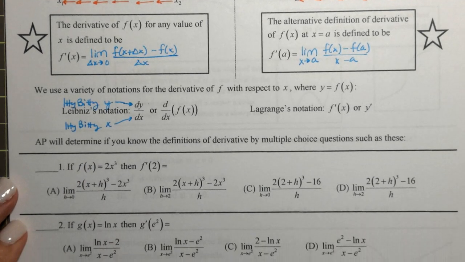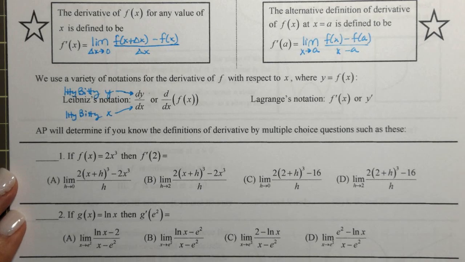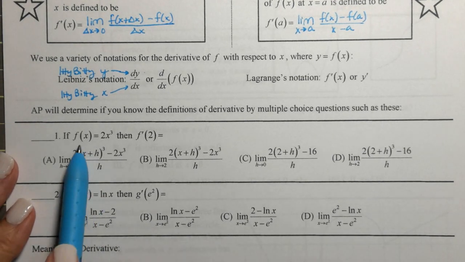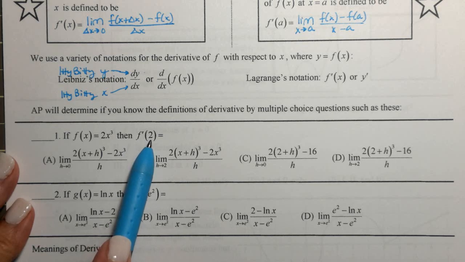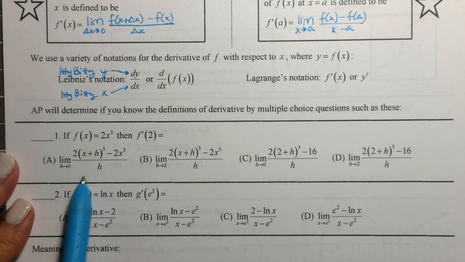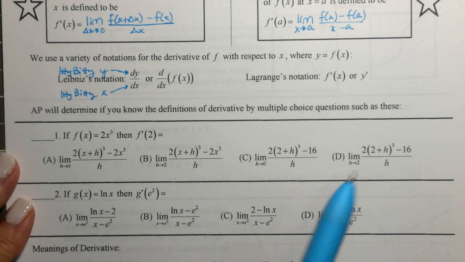Alrighty. AP is not going to ask you FRQs with the definition of derivative. Instead, they will test if you know it by multiple choice questions, like these next couple. If f of x is 2x cubed, then what is f prime at 2? I look at my choices and they all have h's.